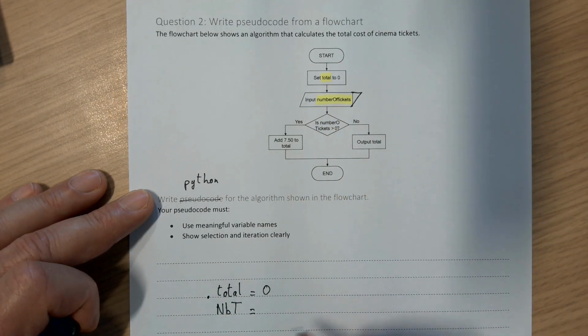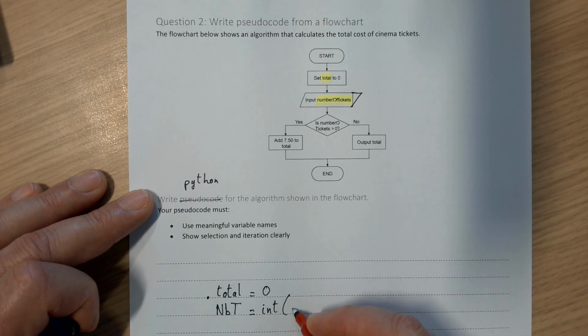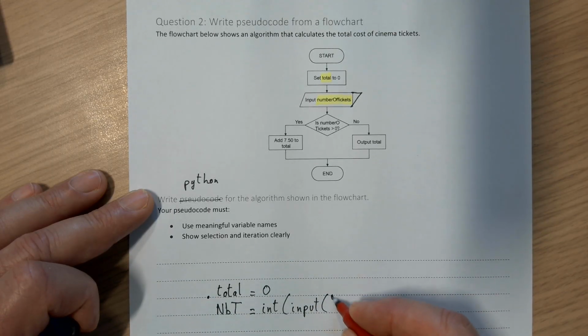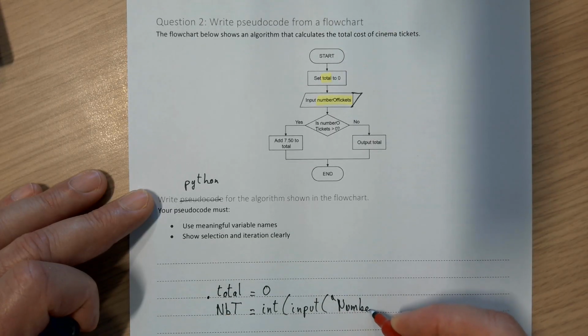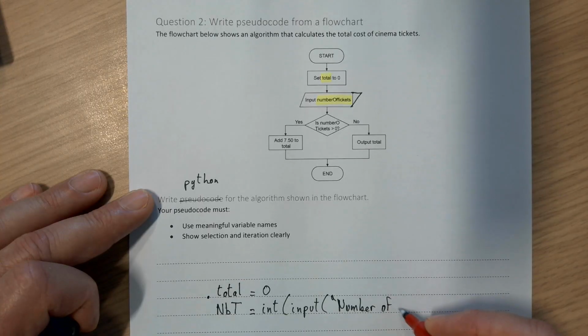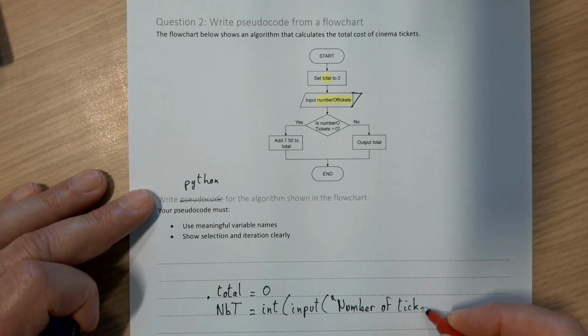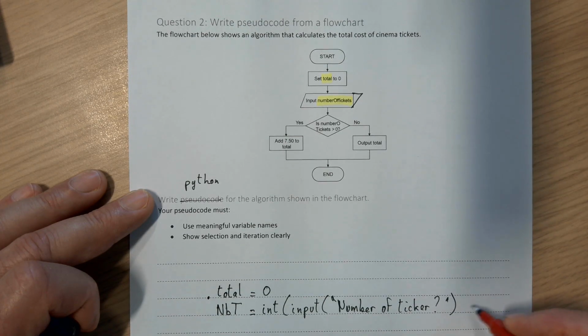In Python, if it's a number, I'm going to typecast it using int, turn it into a number, and inside the bracket for int, I'm using the input function. I'm going to be quite short, it's just for the exam. Number of tickets should do the trick, so the examiner knows exactly what quantity I'm asking the user to enter.